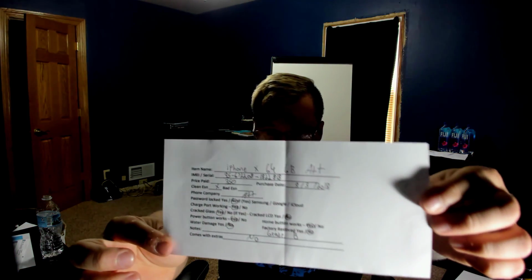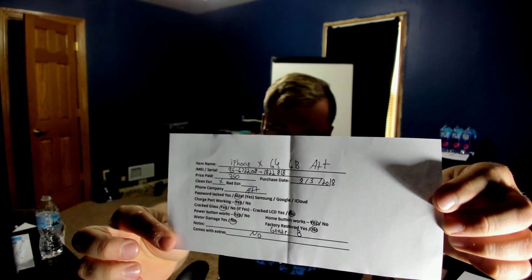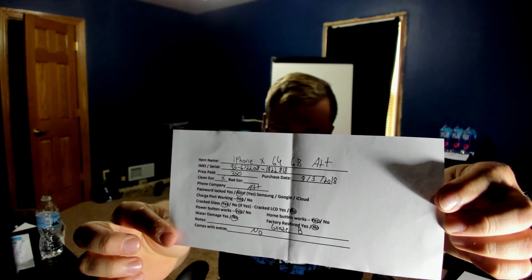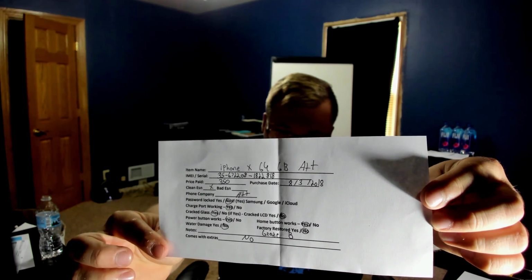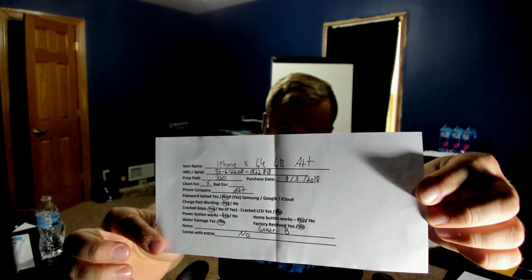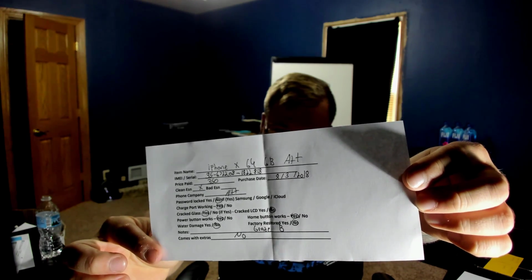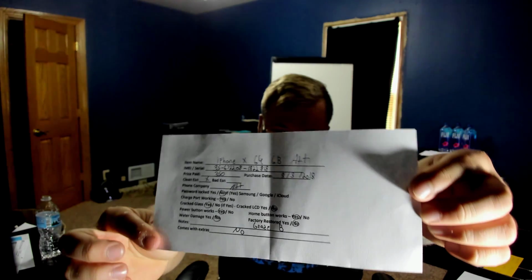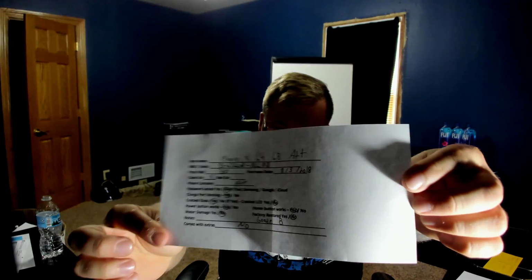They're nice, pretty simple, streamlined. It just says the item name, the IMEI, price paid, the date, clean ESN or bad ESN, phone company, AT&T. Is it password lock? I circled no, and then it says if it is, Samsung, Google, or iCloud. Charge port working, yes or no. Cracked glass, yes or no. If yes, is it a cracked LCD? Power button works, yes or no. Home button works. Water damage, factory restored, some notes, and then does it come with extras?